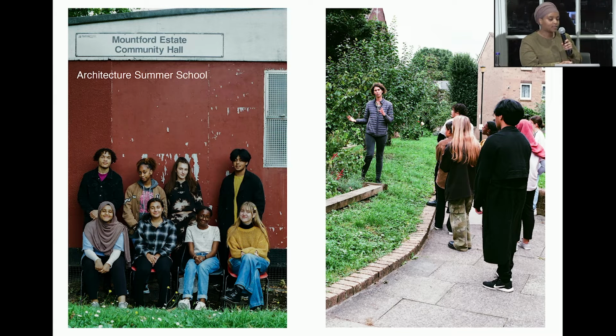And this estate was built in the 70s, so it was council flats, and some of them are now homes and houses, but some of them have now been privatised, but still very much in council ownership. And the community hall is owned by Hackney Council.